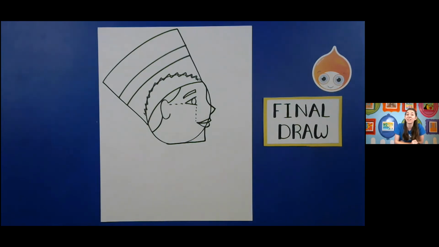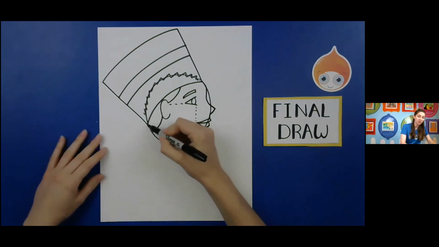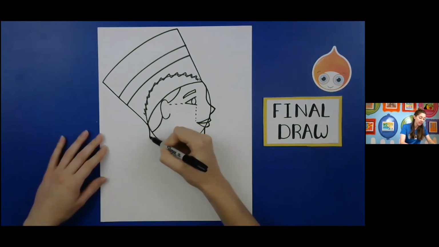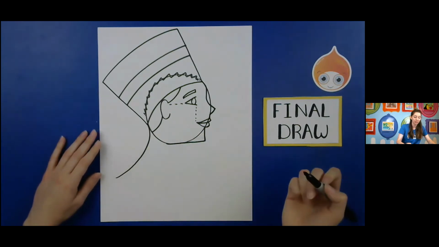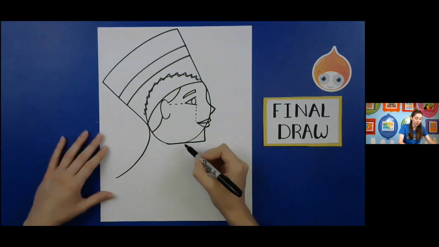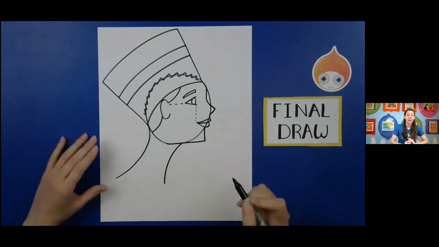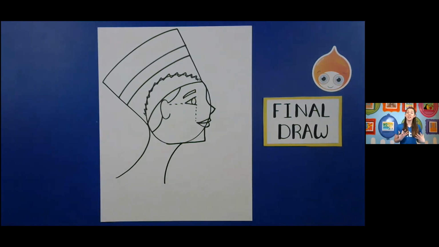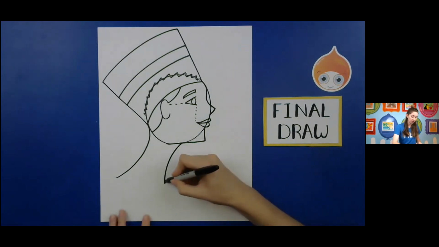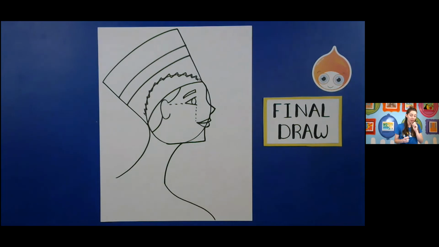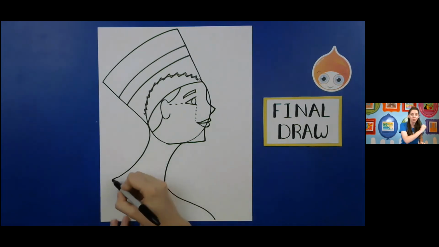Let's go ahead and move to the neck and shoulders. At the back of the hat, where it touches the circle, we're going to draw our curved line down for the neck and stop. Then go under the chin and curve your line down and stop again. Now remember, her neck is very thin and long, so don't worry today. I love it. It looks really good. Now our front shoulder is going to curve down to the bottom of the paper, and the back one's just going to continue right off the edge.